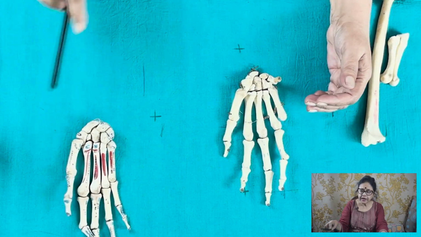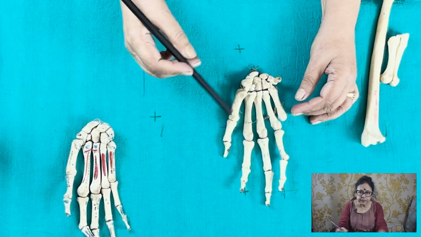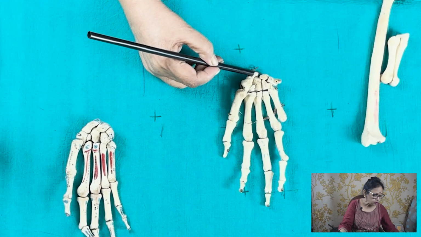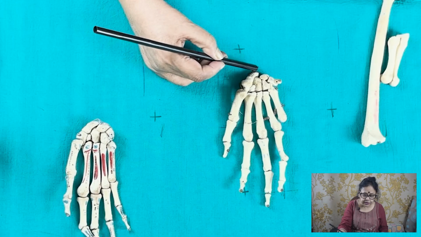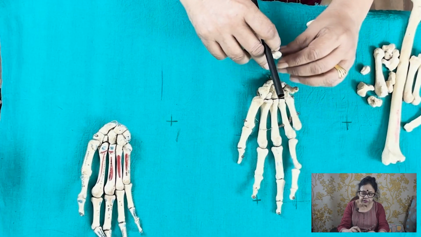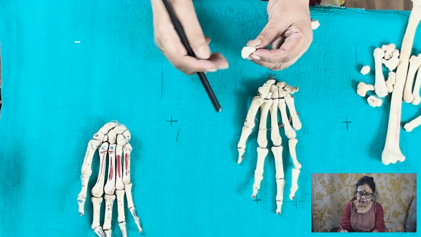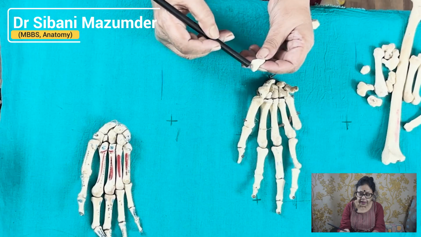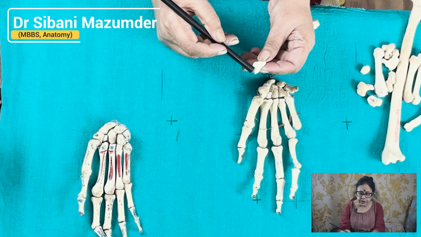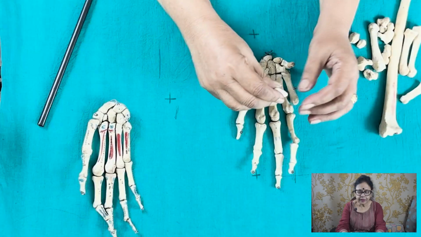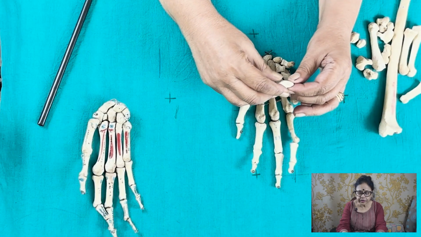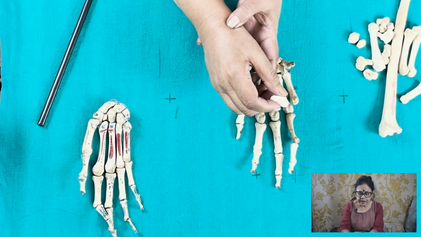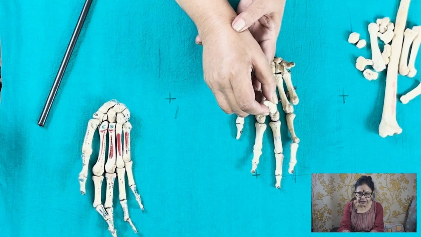The carpal bones are arranged in 2 rows. One is the proximal row, another is the distal row. You see the proximal row consists of the boat-shaped scaphoid bone. This is the scaphoid, a separate bone. It has a concave area in front which is boat-like, and there is a tubercle known as the tubercle of the scaphoid. You can feel the tubercle of the scaphoid in this region, the anatomical snuff box, which is situated here.